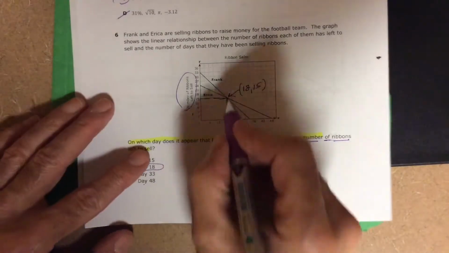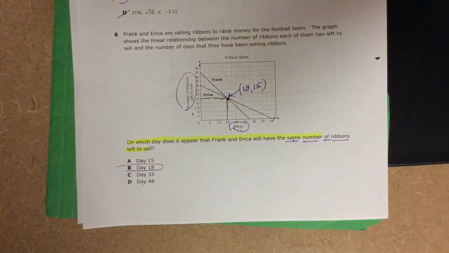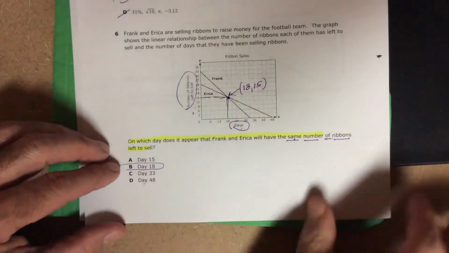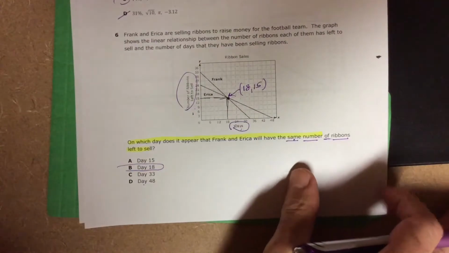So when you have an intersection, when you have a picture like this, it's going to always ask you for the intersection or just one of the two numbers. In this case, it asks for just the X value.